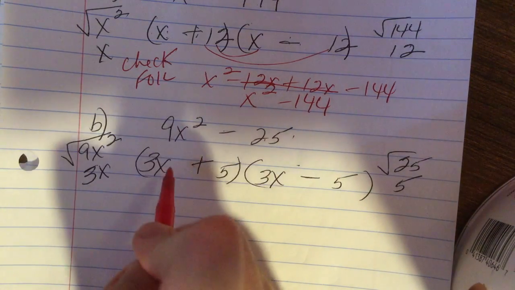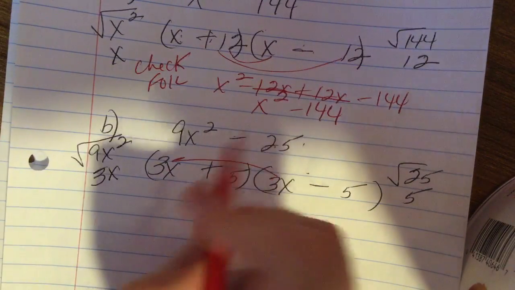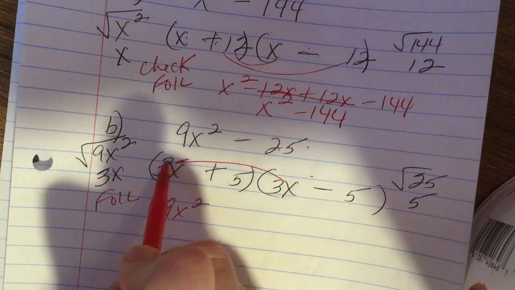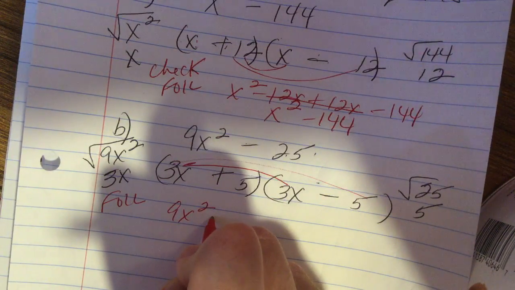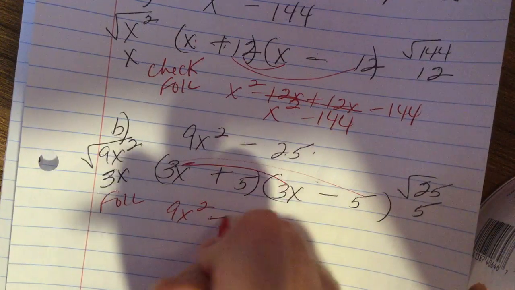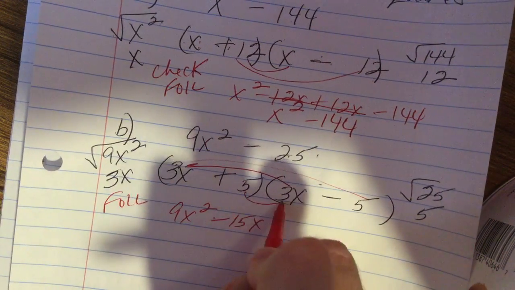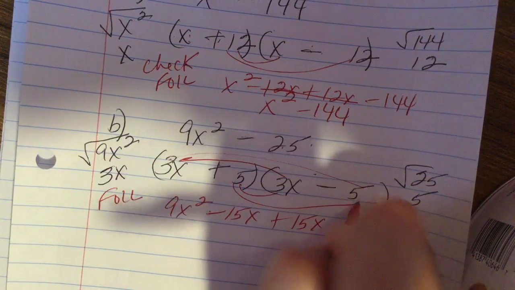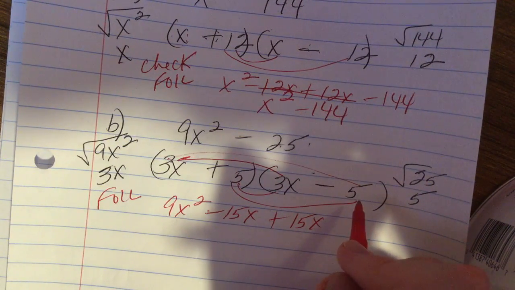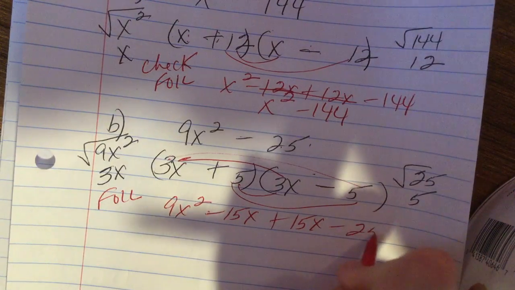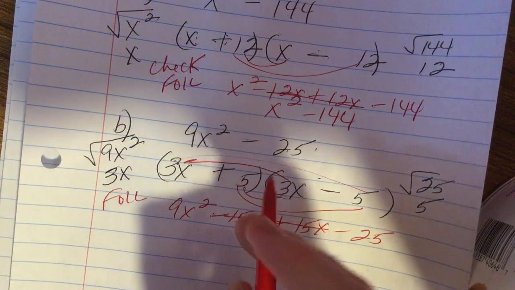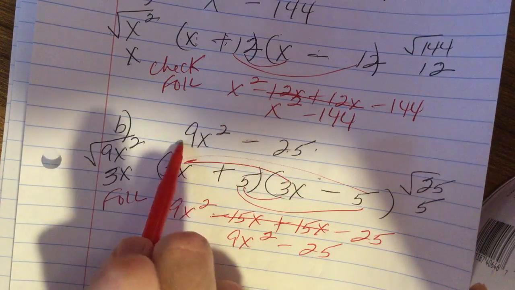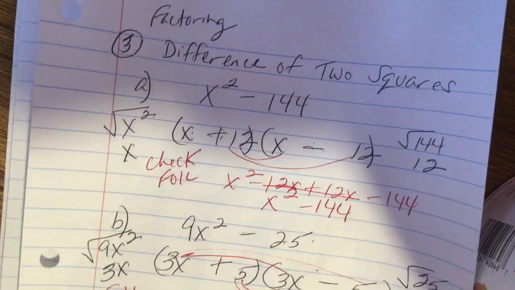We could check this by foiling. 3x times 3x would be 9x squared. 3x times negative 5 is negative 15x. Inside we're going to have 5 times 3x, which is positive 15x. And then our constants, 5 times negative 5 is the last step, which is negative 25. Again, you see the cancellation of the middle terms, leaving you with just 9x squared minus 25, which was your original binomial that was a difference of two squares.